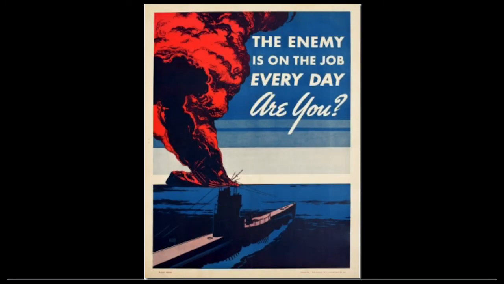And another poster devoted to wartime security. The enemy is on the job every day. Are you? So no days off, no slacking, no dodging your overtime at the factory. Rosie the Riveter, if you're on the job, you should keep on pumping out those tankers, whatever.